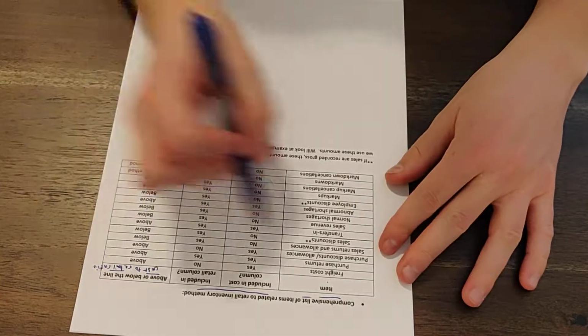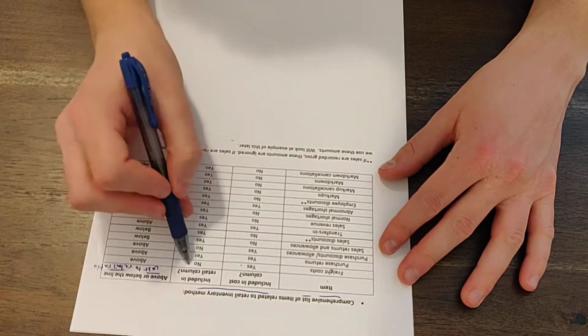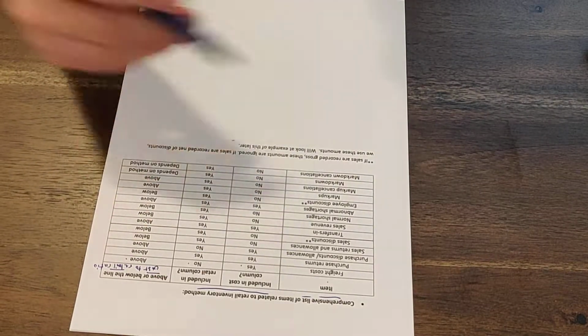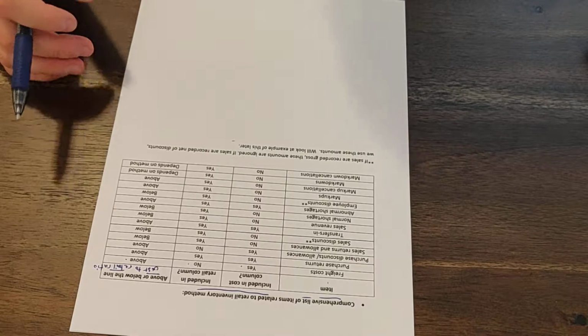Okay, so for example, we have something like freight costs. Is it included in the cost column? Yes. Is it included in the retail column? No. And then is it above or below the line? It's above the line. Okay, and we can go through like that for every single item. I don't know if we necessarily need to do that.